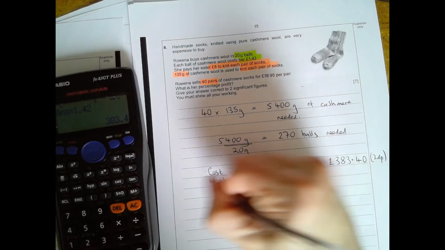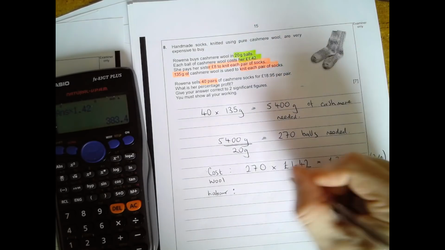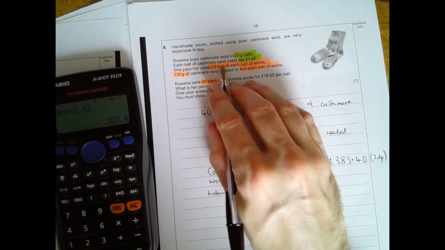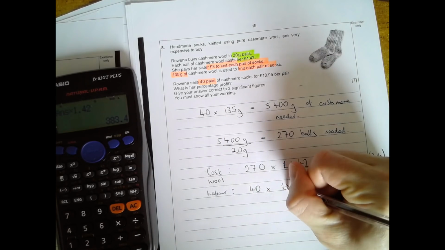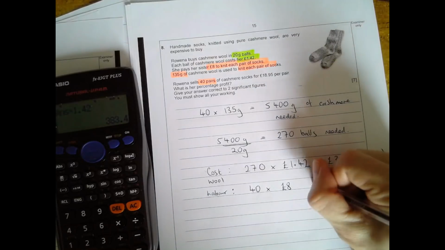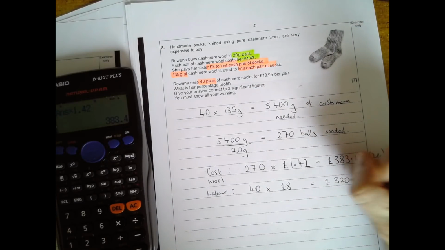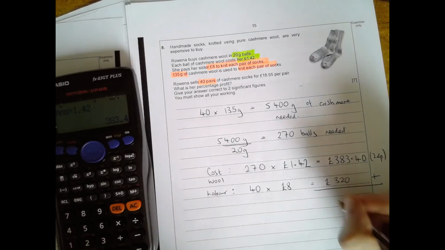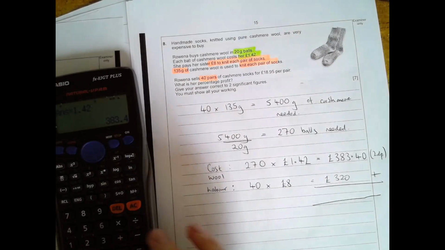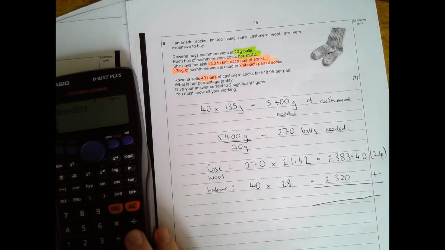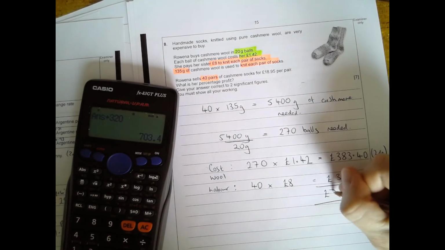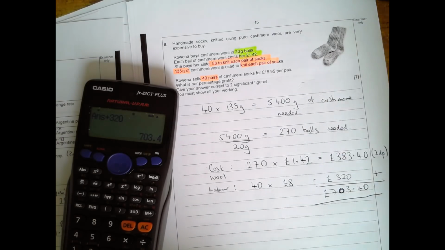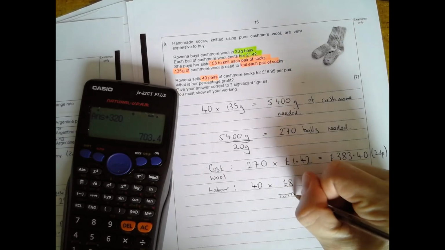So I'm going to call that labour. It's 40 pairs of socks, £8 for each pair. So that's 40 times 8, which is 320. So add those two together, gives a total of £703.40. Okay, total cost.